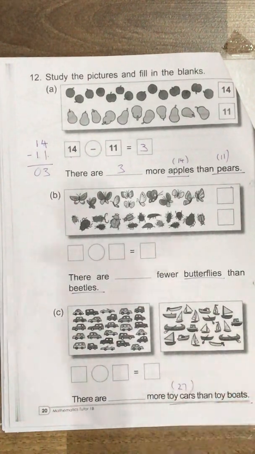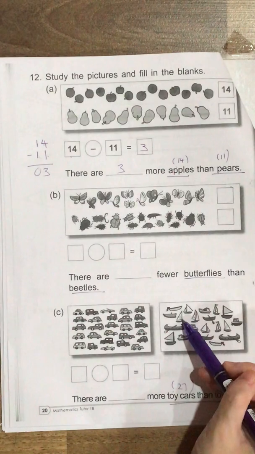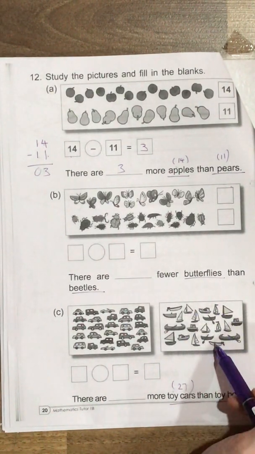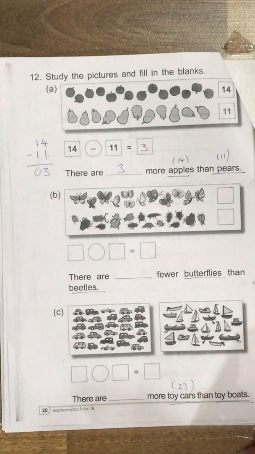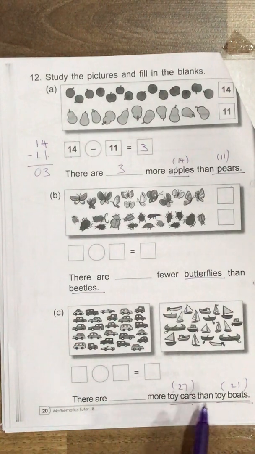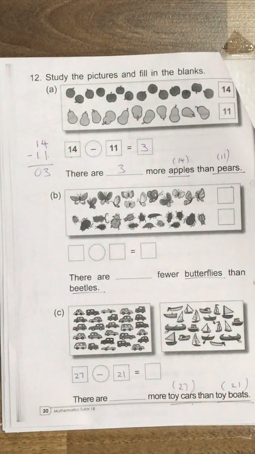So 27 toy cars. And how many toy boats? 1, 2, 3, up to 21. 21 toy boats. You compare two things, so you minus: 27 minus 21.